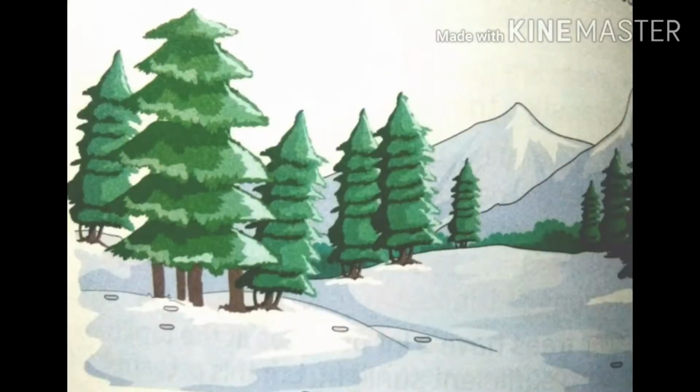Next one, mountain habitats and polar regions. Mountain habitats have very low temperatures and are cold and windy. Many places have snowfalls in winters and some may be covered with snow for many months.